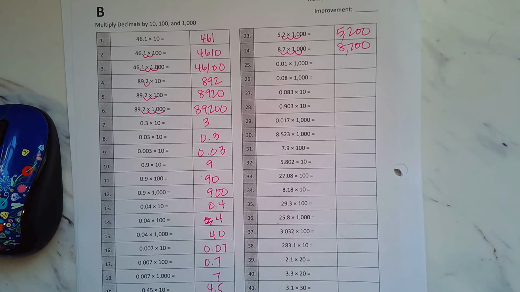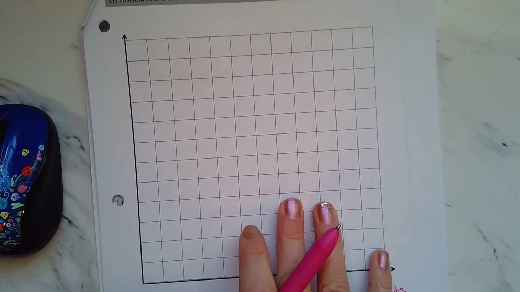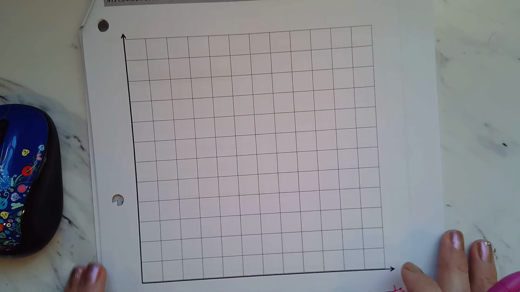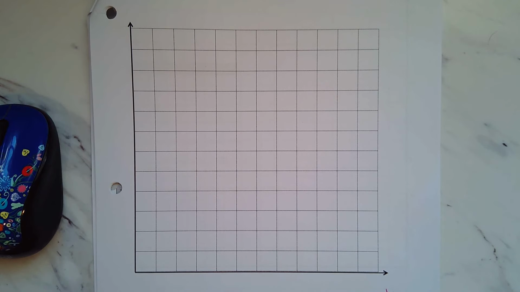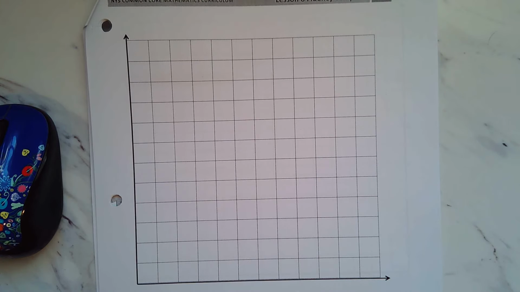We are going back to our fluency practice, but you are just flipping the page, and we are going to use this coordinate plane as part of our fluency today. So what you're going to start out by doing is, number one, label the X and Y axes, label the origin.